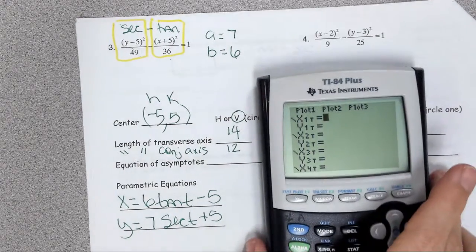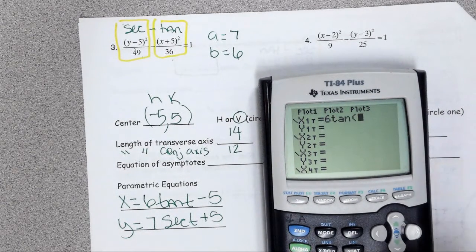Alright, so when we're typing these in, 6 tangent t, you have to close the parentheses before you put minus 5 or it won't work right. So make sure you're closing them. My y says 7. There is no secant button, so what did we say we're going to type in? 1 over cosine. So parentheses, 1 divided by cosine, t. How many times do I have to close them? Twice. And you got to close it twice before you can put your plus 5. The plus 5 has to go outside.